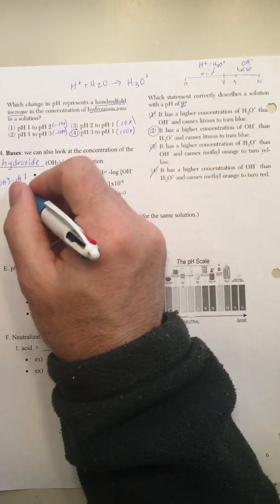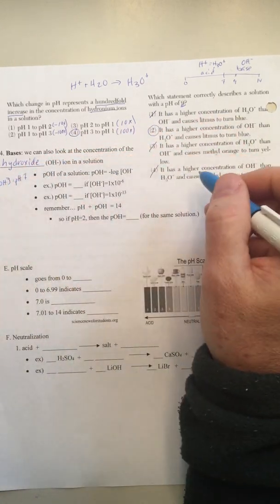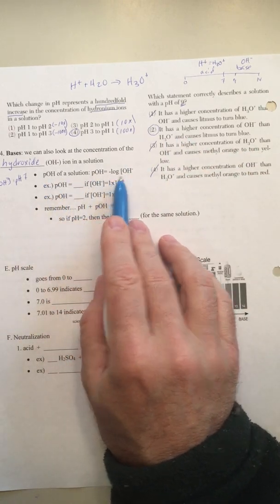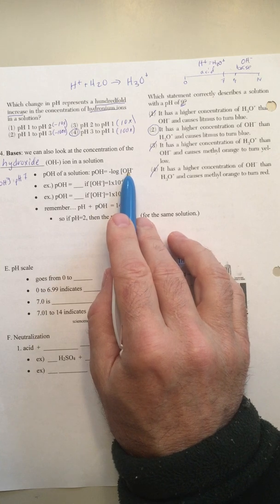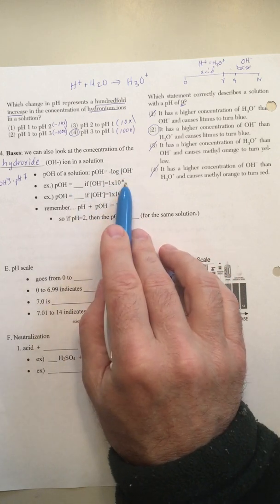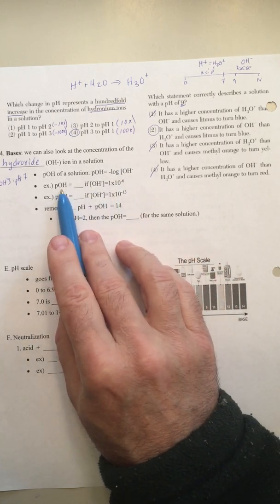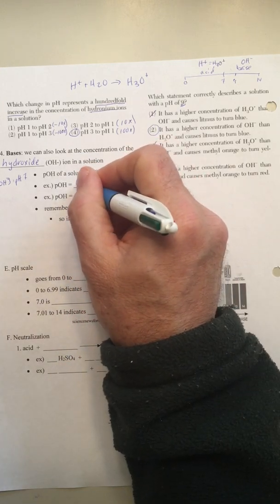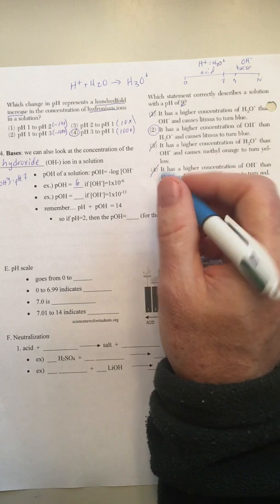But we could also say there's a pOH of 7. So the pOH of a solution is calculated the same way. So if the concentration is 10 to the -6, the pOH would be 6.